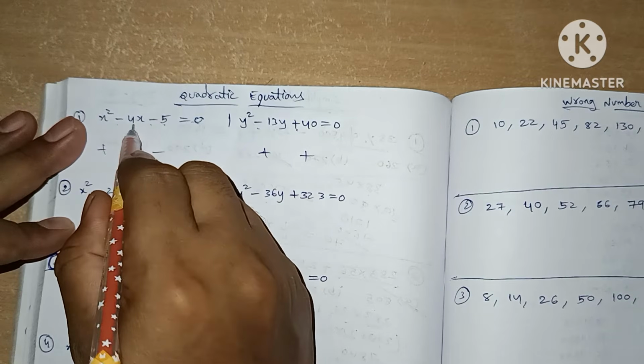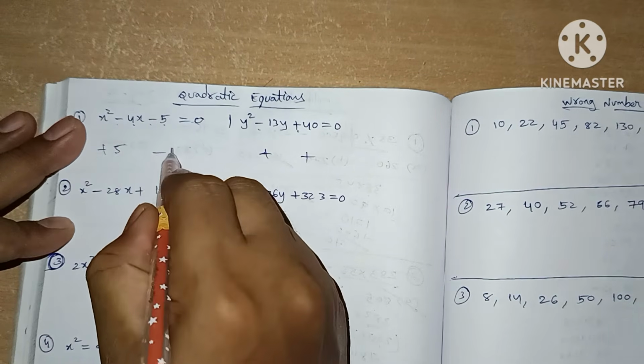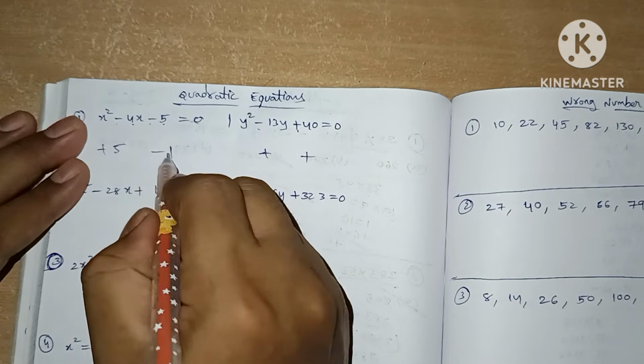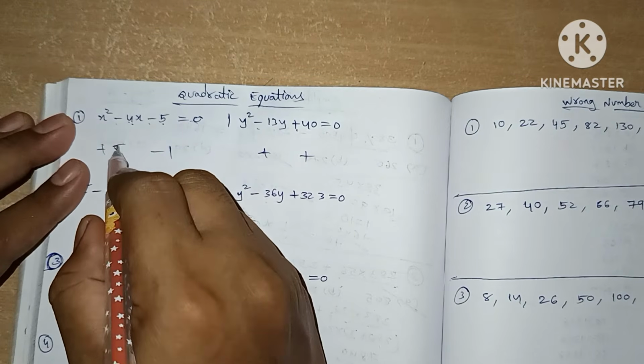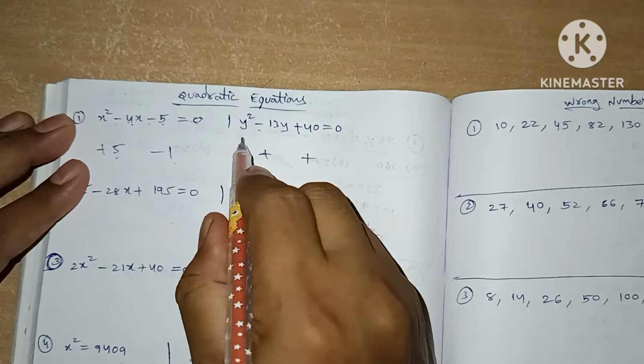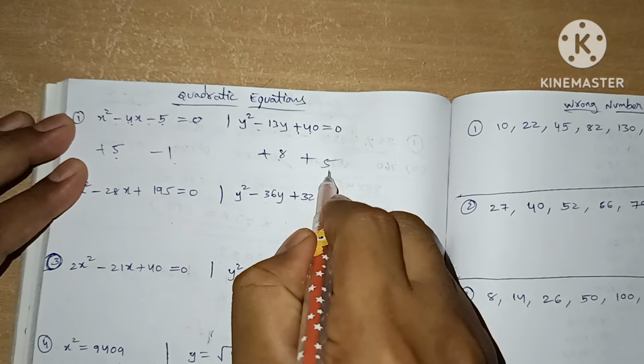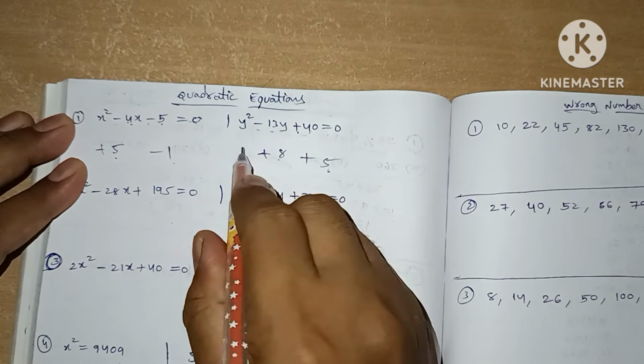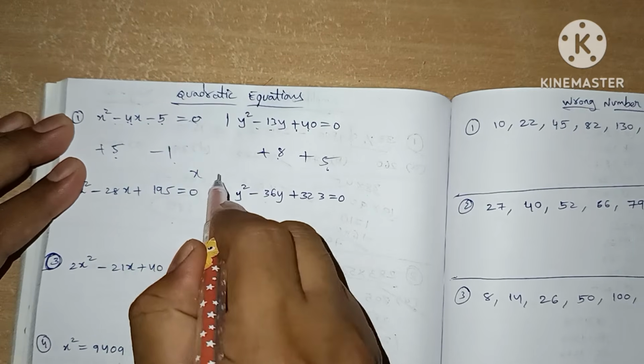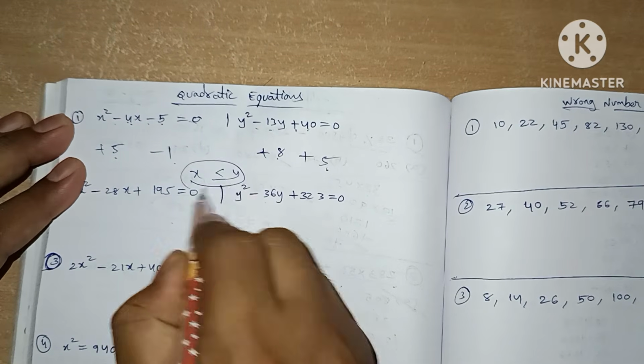5 becomes 4 means 5 one times is 5 and subtraction of these two we get 4. Okay. 5 and 1 are the roots here. Here 40. 8 5 times is 40 and 8 plus 5 we get 13. So now by comparing these two it is clear that x is less than or equal to y.